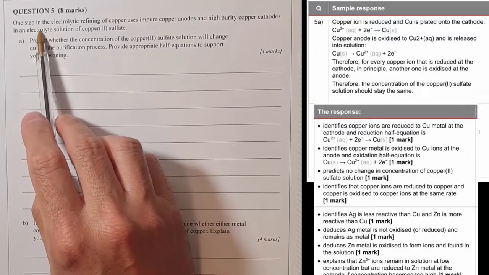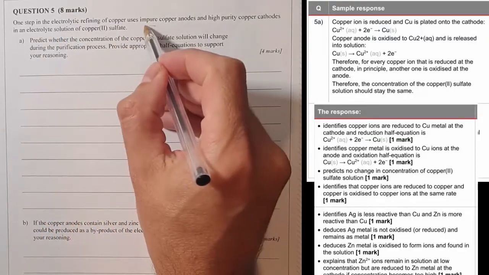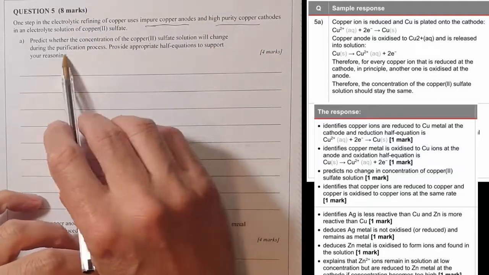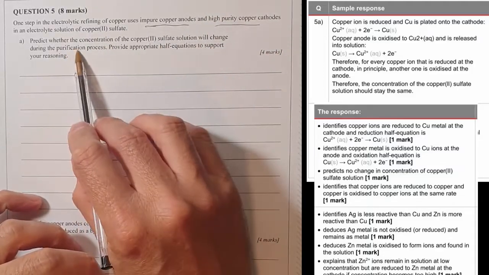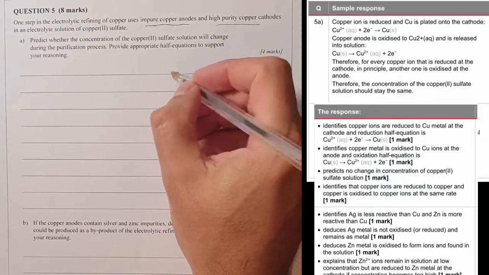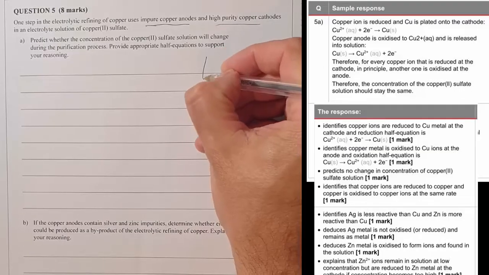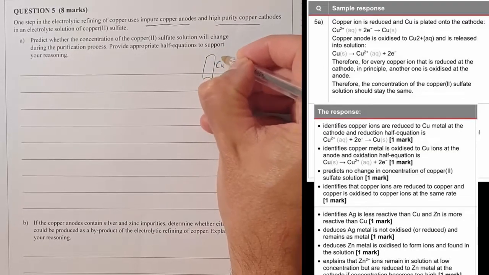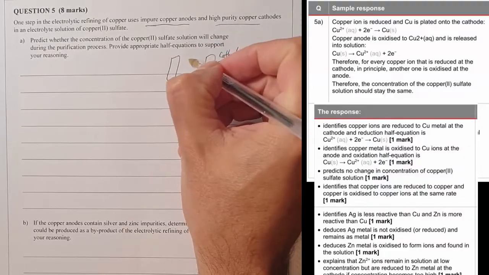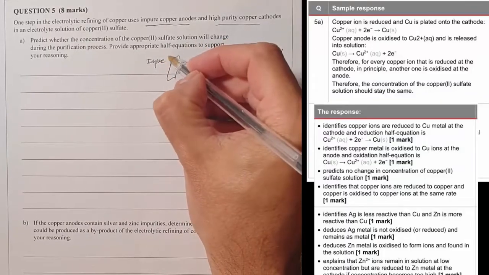Okay, question 5, one step in the electrolytic refining. So we've got impure anodes and pure cathodes and copper sulfate. Predict whether the concentration of copper sulfate will change. Obviously not. What are we going to do here? So for electrolytic refining, we're going to have a copper cathode, and we're going to have an impure anode.